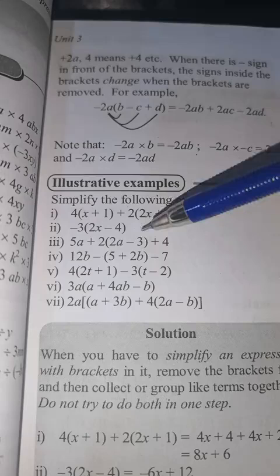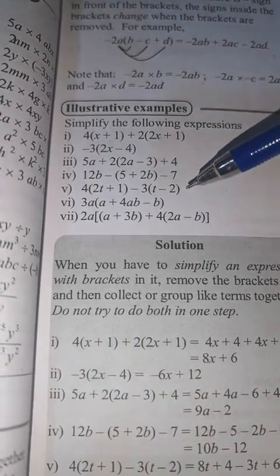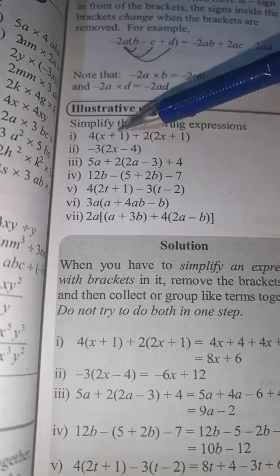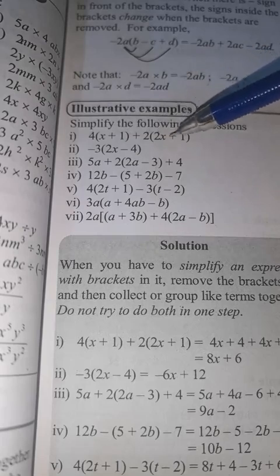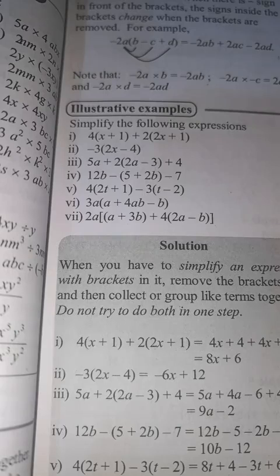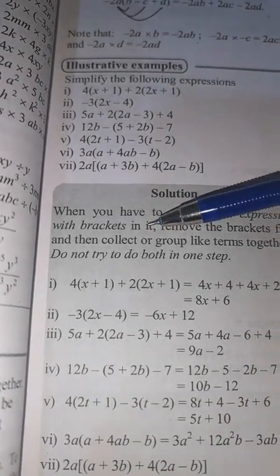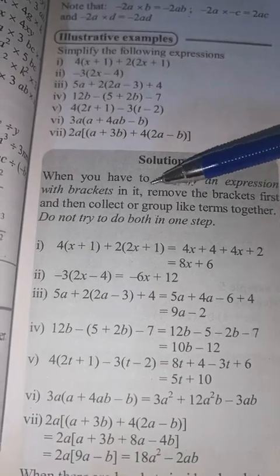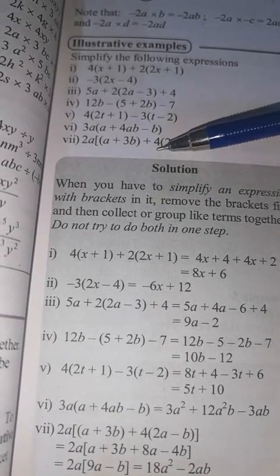Now let's have real examples where we have to put together whatever we have learned. So now simplify the following expressions. We have 4 into bracket x plus 1 plus 2 into bracket 2x plus 1. So what it means is that now I don't want to get ahead of ourselves. Let's come down to the calculation where you understand whatever we mean to do or we have to do, right? I could teach this without looking into the textbook, but I prefer the textbook to serve me as a guide and to manage my time, right?